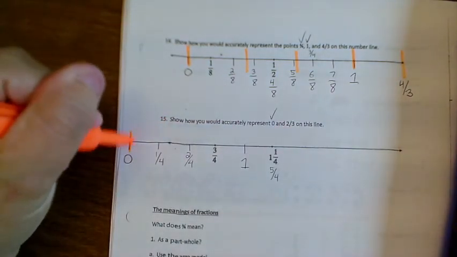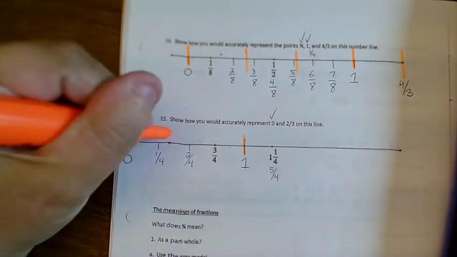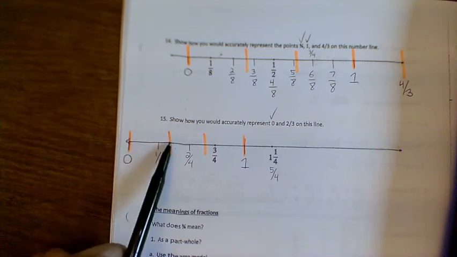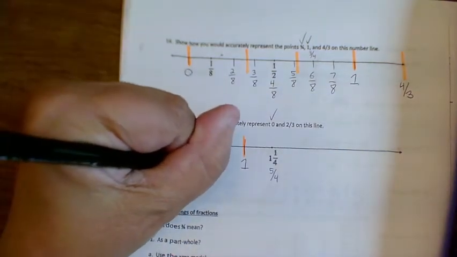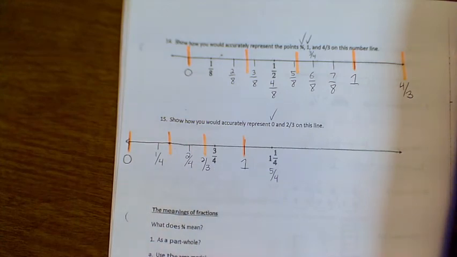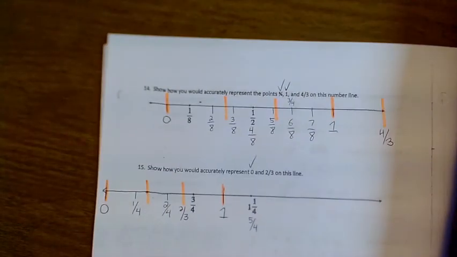And then again, to find 2/3, here's 0 and 1, there's our unit. It would need to be split into 3 equal parts. So that's about like that. So 2/3 would be 1 2/3. So 2/3 is a little bit more than 1/2, and it's a little bit less than 3/4. Okay. All right, so we are not going to do the rest of page 134.